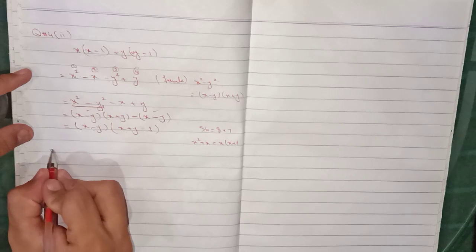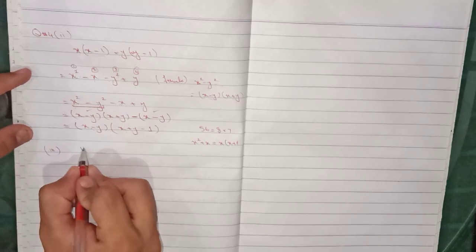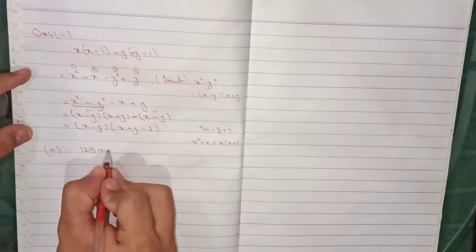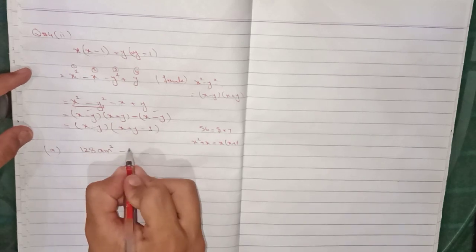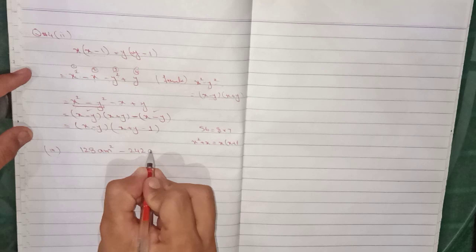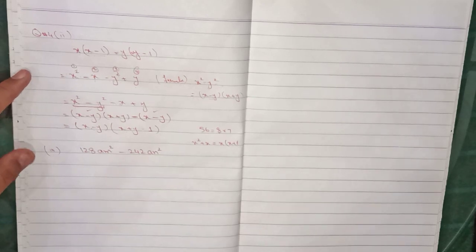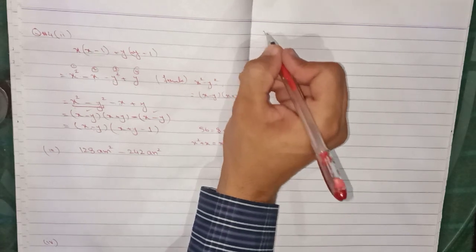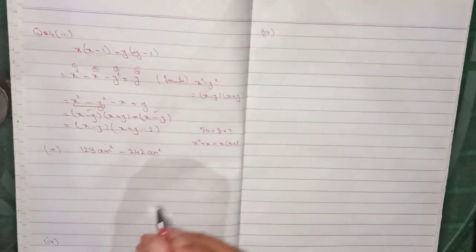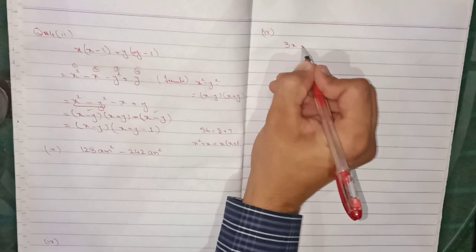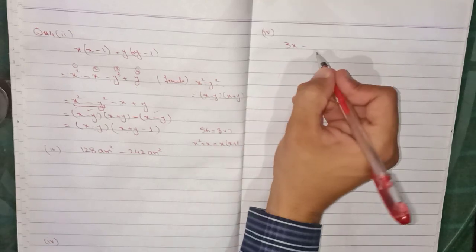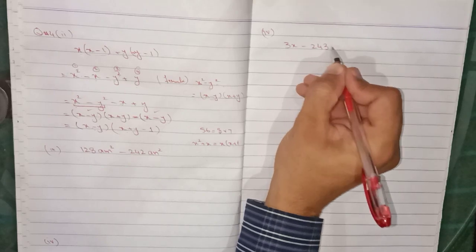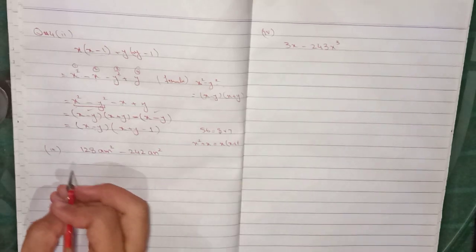Third part is 128am square minus 242an square, and fourth part, it is not visible, so we'll take the next page. Fourth part is 3x minus 243x cube. Okay. Question number 3 and its solution.